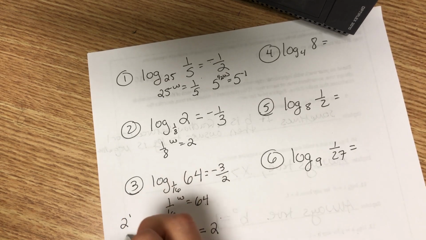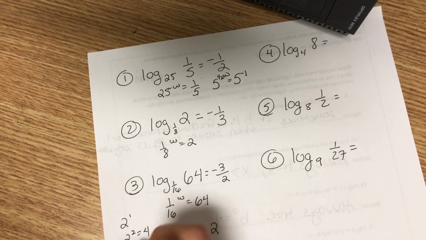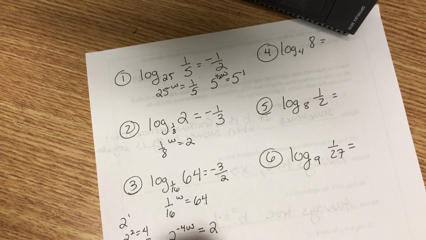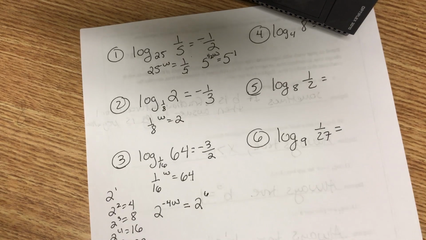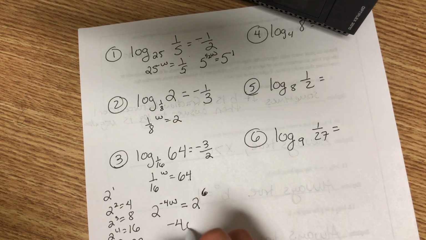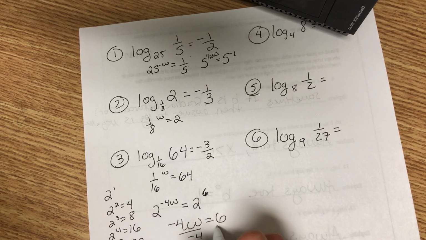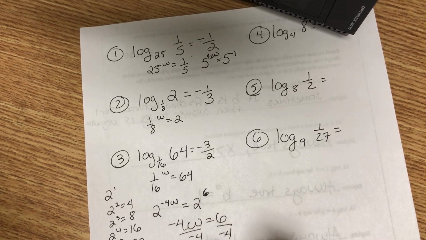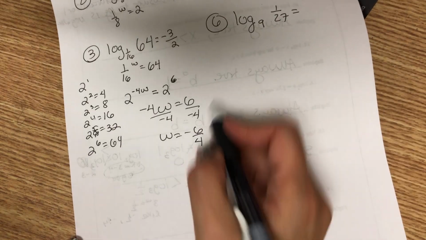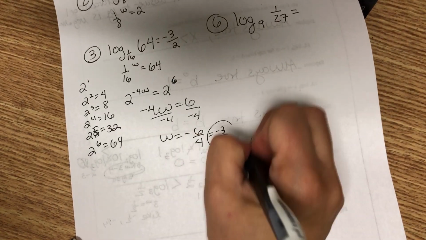Let's see. 2 to the first, 2 to the second, 2 to the third, 2 to the fourth, 2 to the fifth. Oh, 2 to the sixth. Okay, so negative 4w is 6, divide by negative 4. We don't leave negative 6/4, so our answer reduces to negative 3/2.